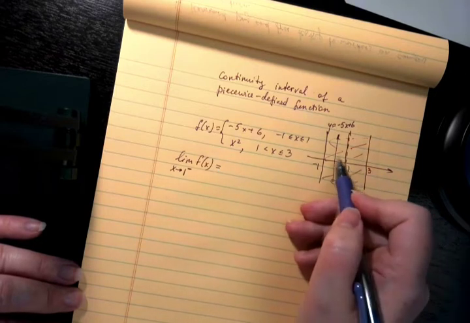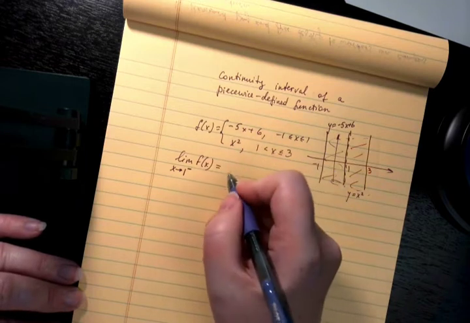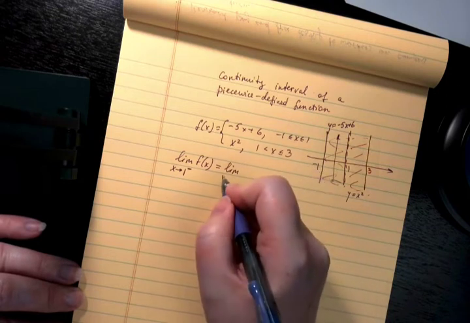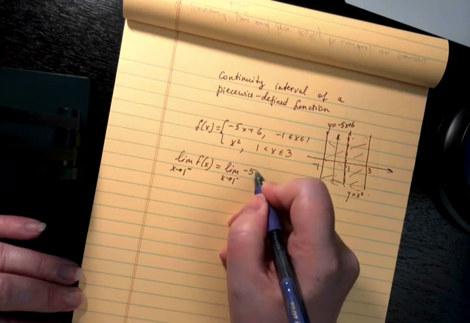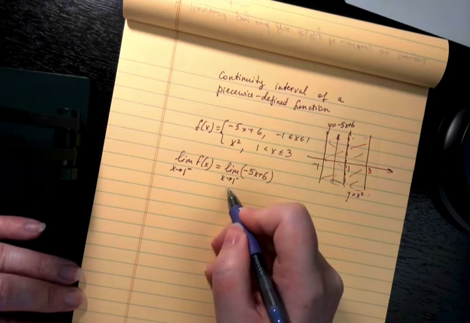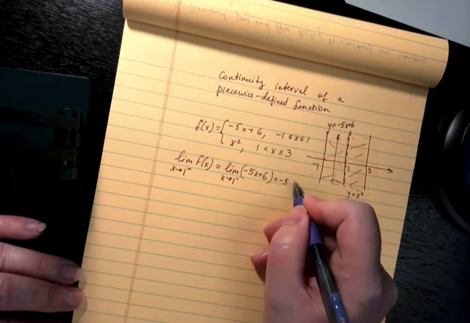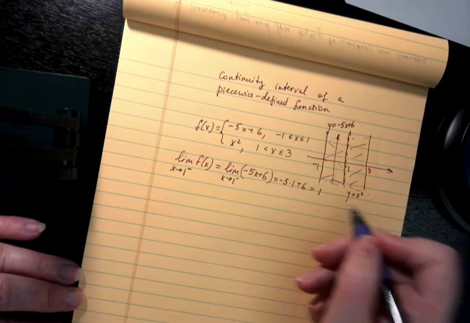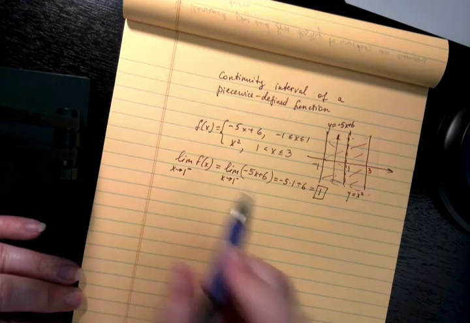Now, to the left of 1, my formula for f of x is this, so this is what I am going to harvest and substitute here. x goes to 1 with deficiency of -5x plus 6. And now I can substitute directly x equals 1. So I get -5 times 1 plus 6, which is -5 plus 6, which is 1. Okay, that's my left limit at 1.